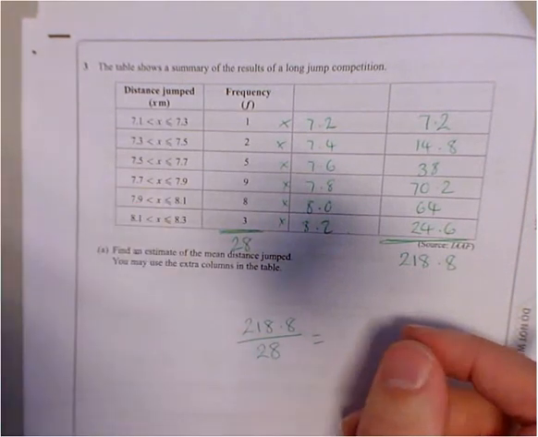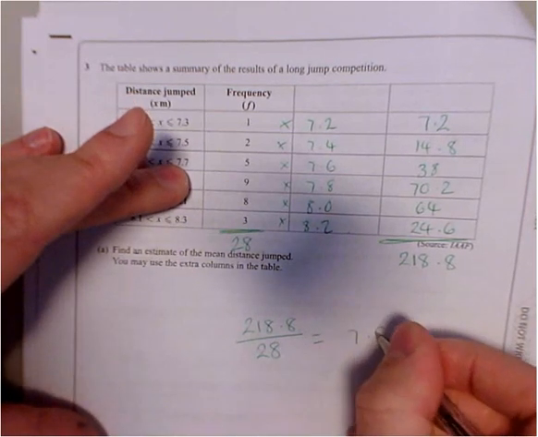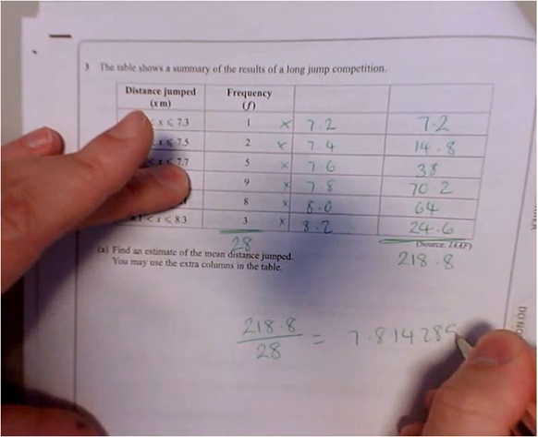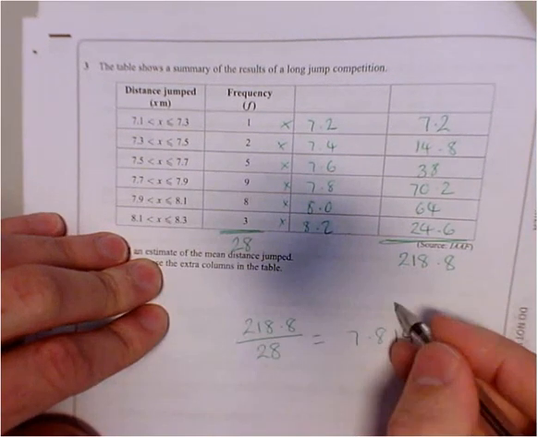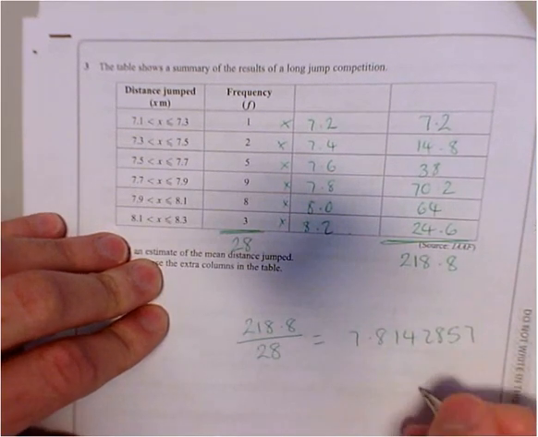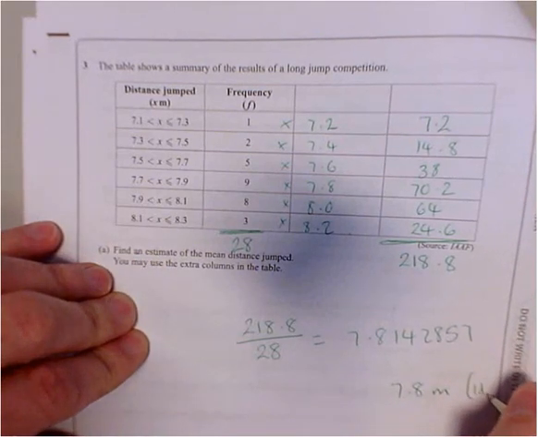Should give me an answer of 7.814287. Now in the question it was all rounded to 1 decimal place, so I'm going to round mine to 1 decimal place and say 7.8 meters to 1 dp.